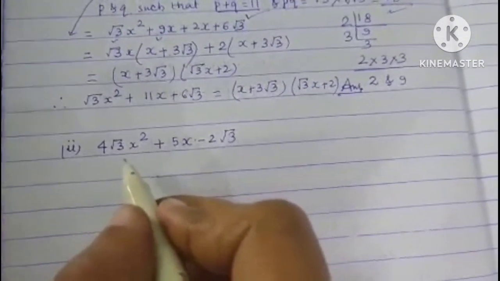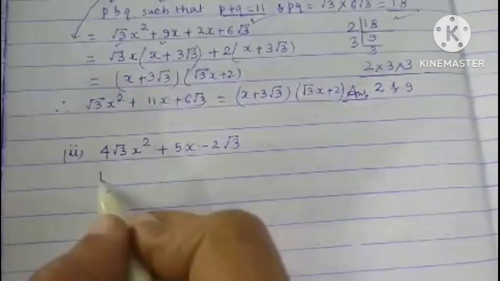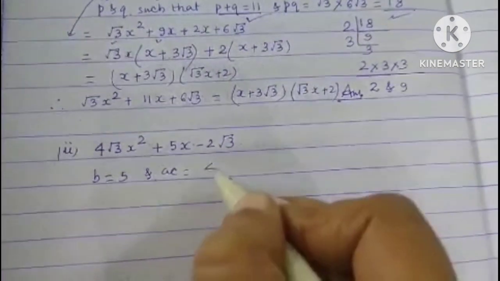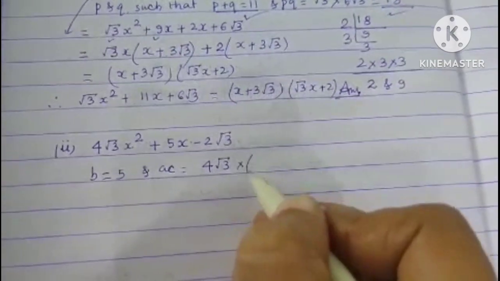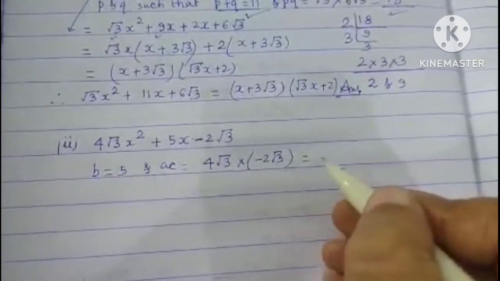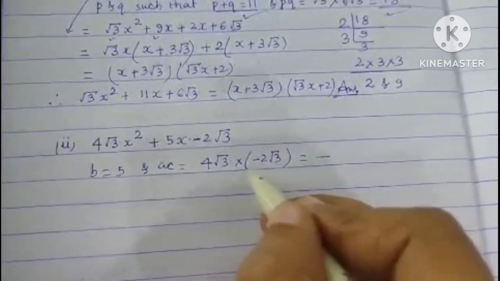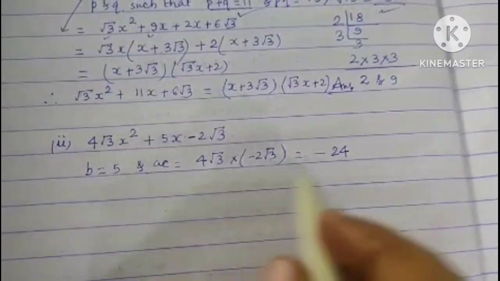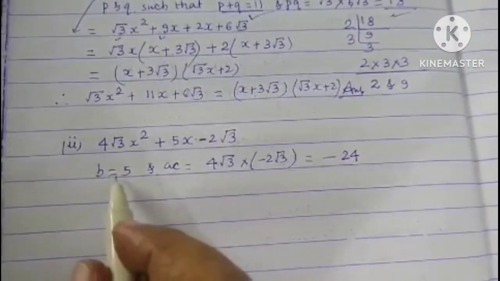So when you compare it with ax square plus bx plus c, you get b equal to 5 and ac equal to 4 root 3 multiplied by minus 2 root 3. Okay, here it is minus. So it will be minus 4 times 6, which is minus 24. So the AC multiplication should come minus 24 and this addition should come 5.